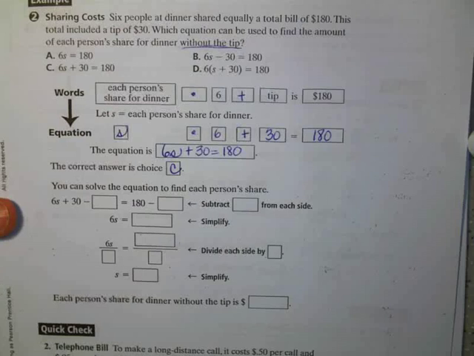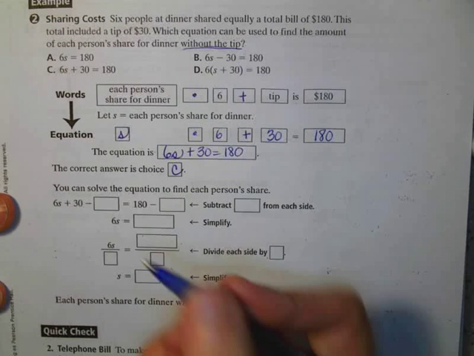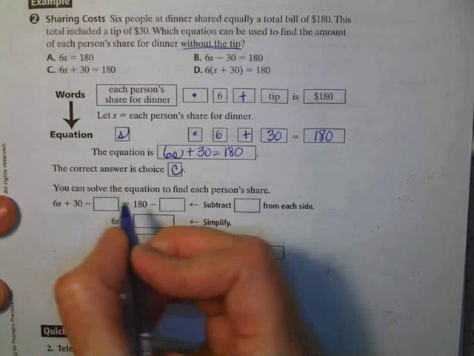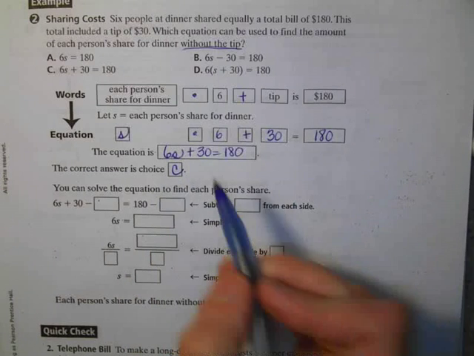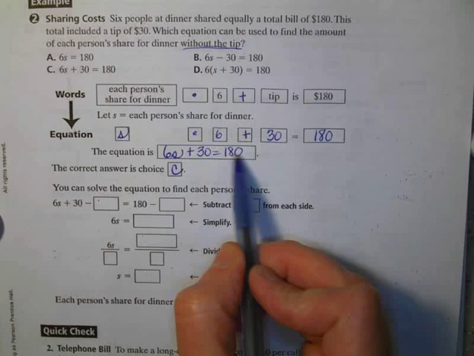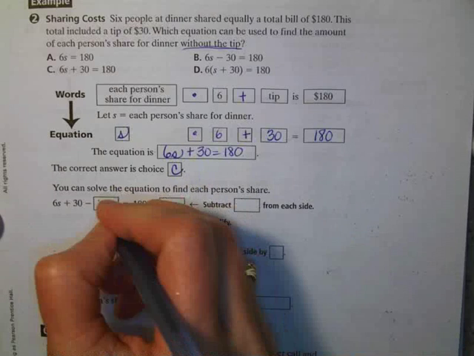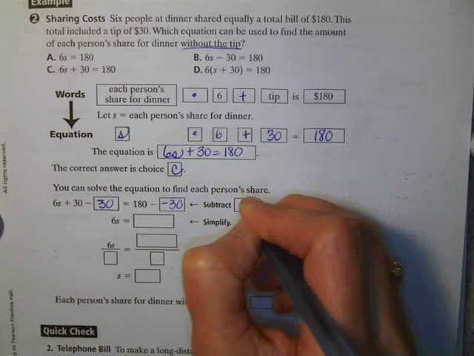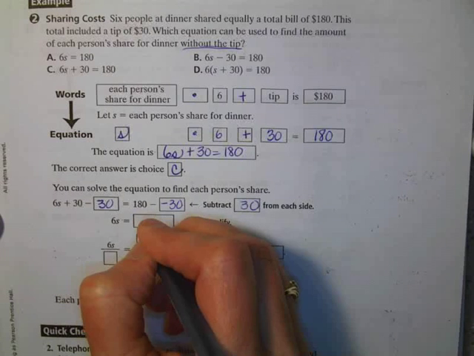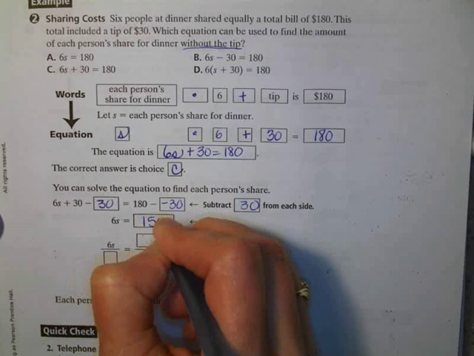Now, you can solve the equation to find each person's share. So 6s plus 30 equals 180. So I'm going to undo the addition first by subtracting 30 from each side. So I get 6s equals 150.